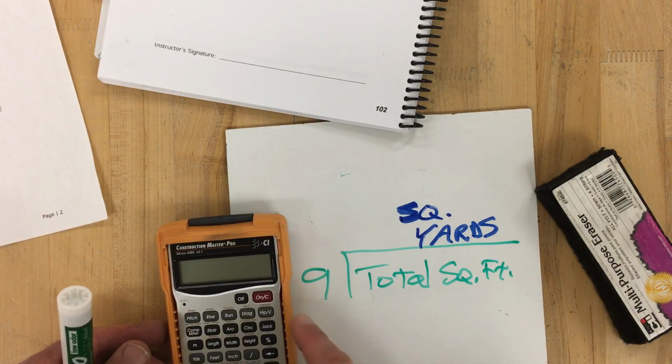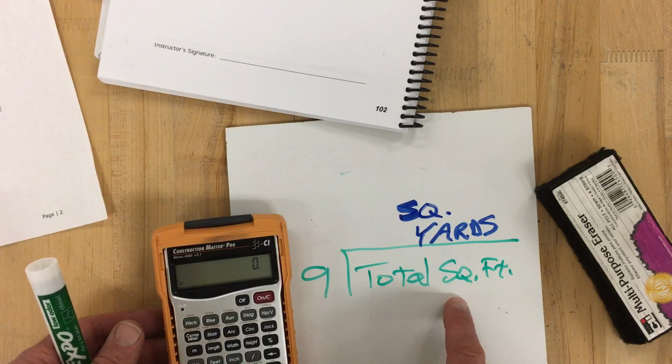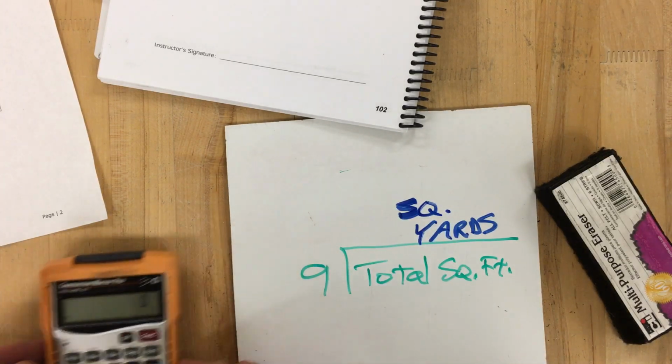So you can use the calculator if you choose, but total square feet divided by 9 gives you square yards.